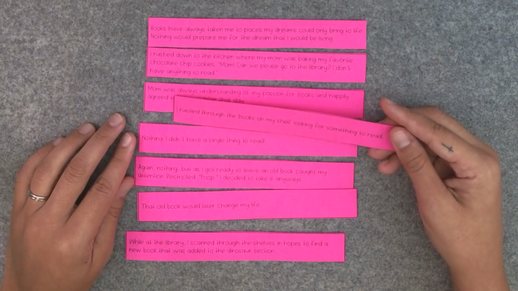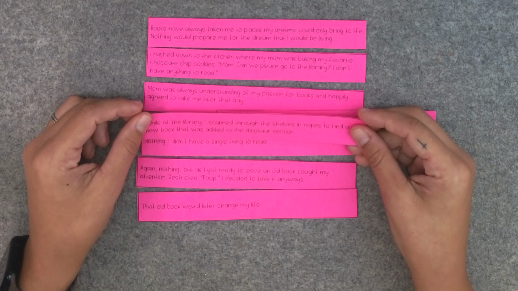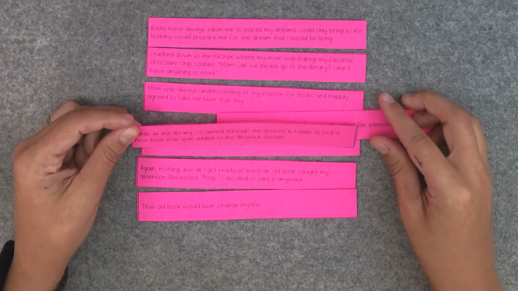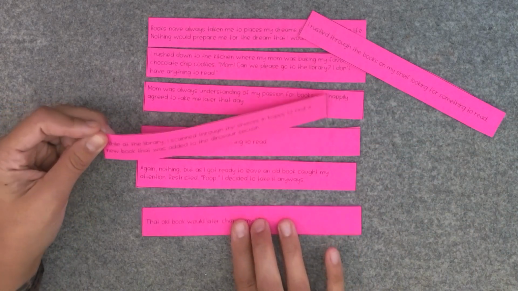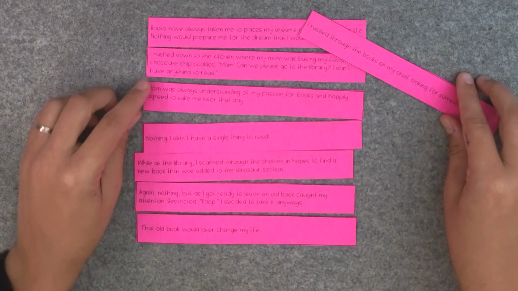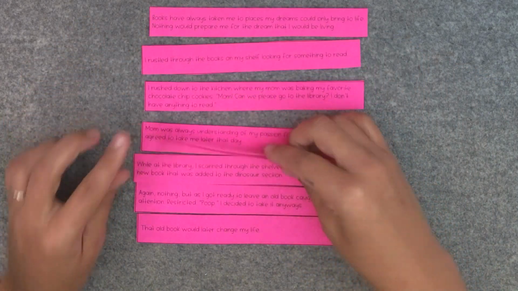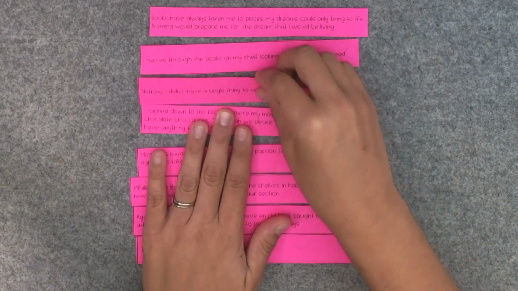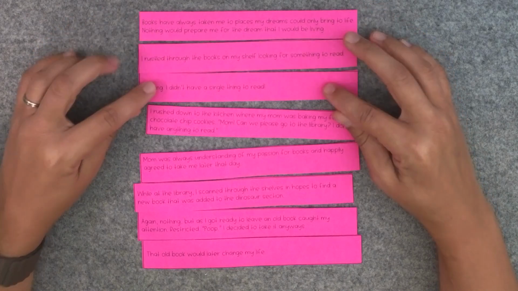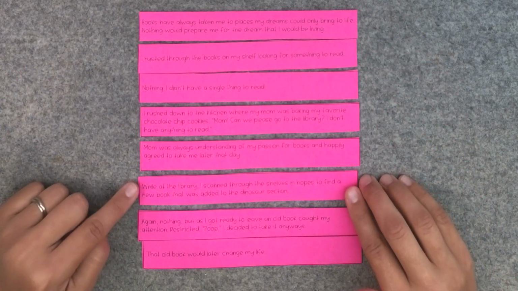I rustled through my bookshelf looking for something to read. While at the library, I scanned through the shelves in hopes to find a new book that was added to the dinosaur collection. Okay, so this was definitely here. And I think what I'm going to do is, because it's the bookshelf, where at home it changes with the setting of the text. So this would be in their room. Nothing. I didn't have a single thing to read. I rushed down to the kitchen where my mom was baking my favorite chocolate chip cookies.